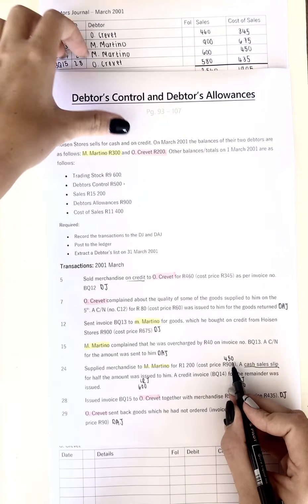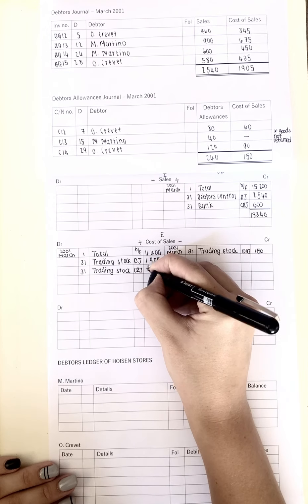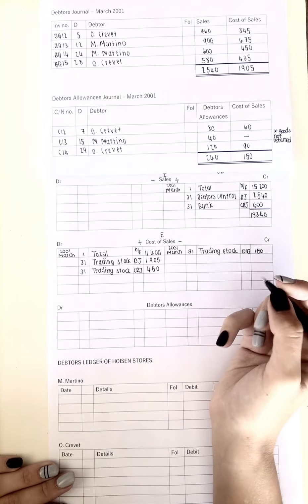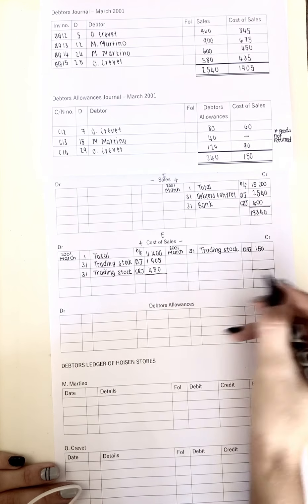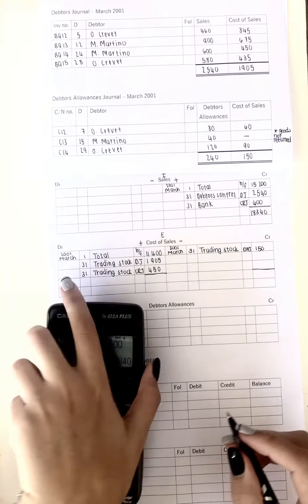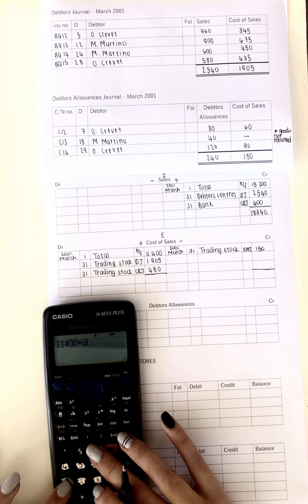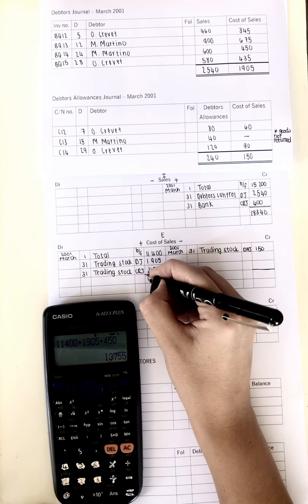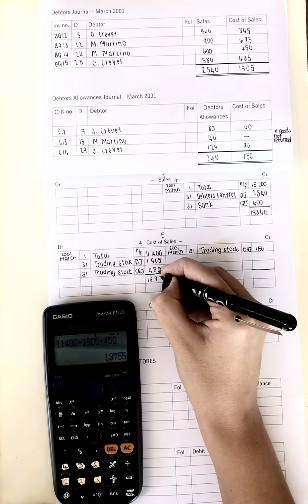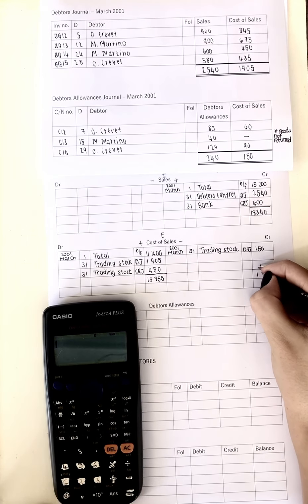So it would have been 450. Okay, then because it's a nominal account section, you just total both sides. So this side will be 13,755, and this side will just be 150.